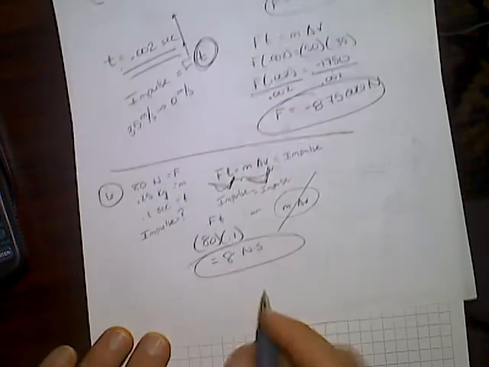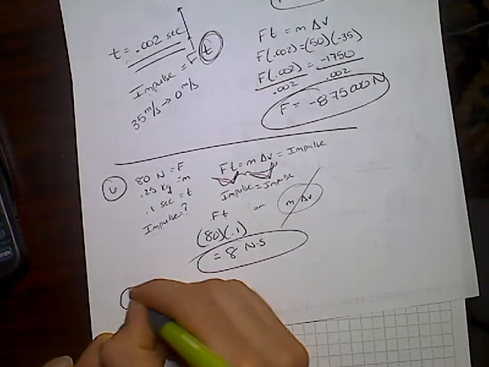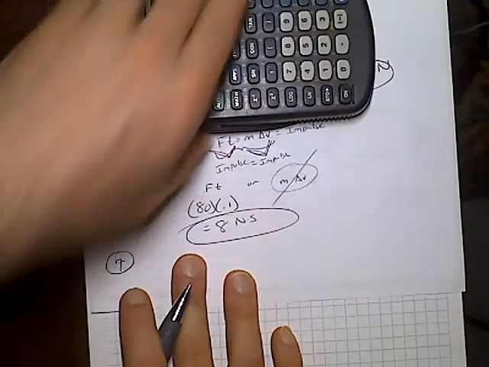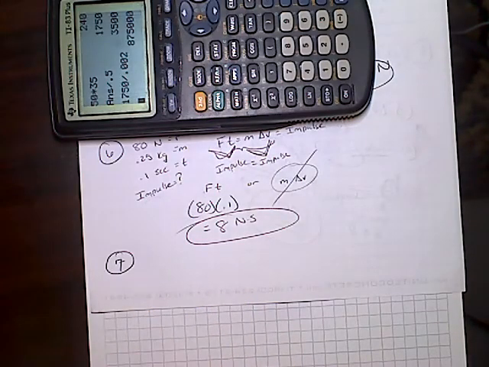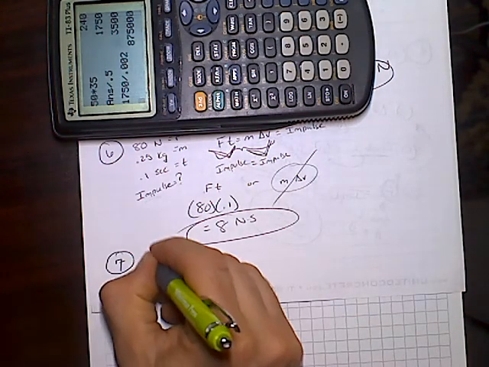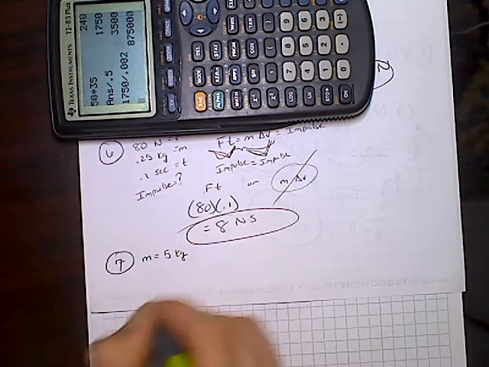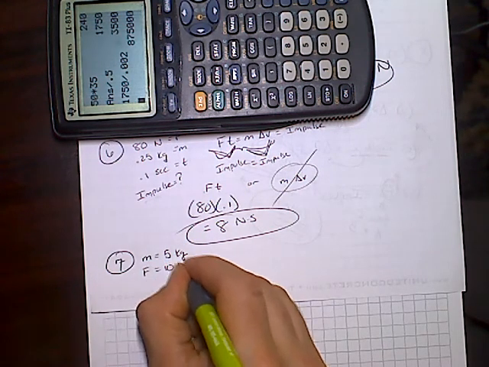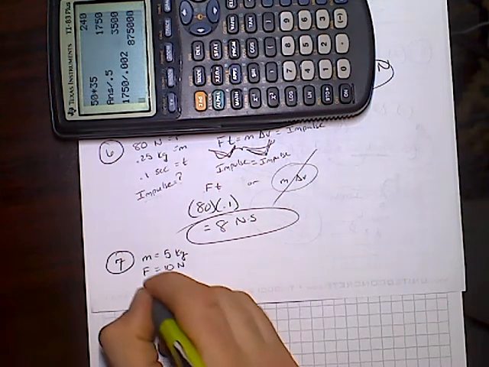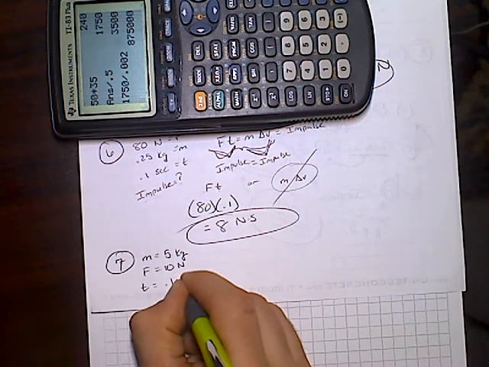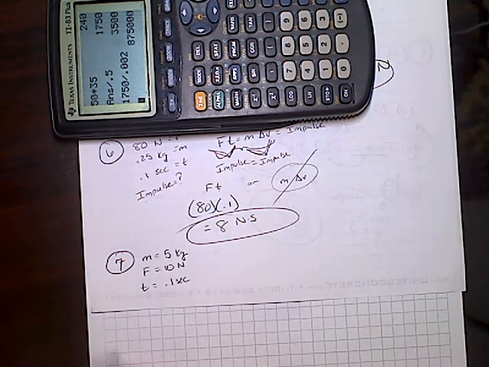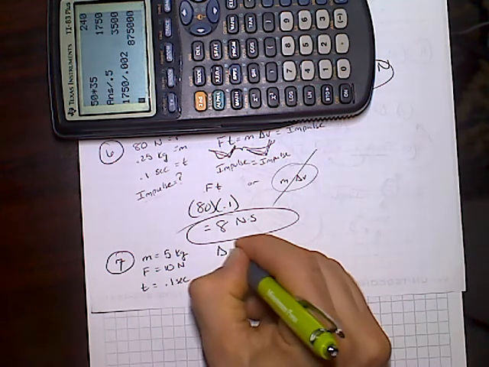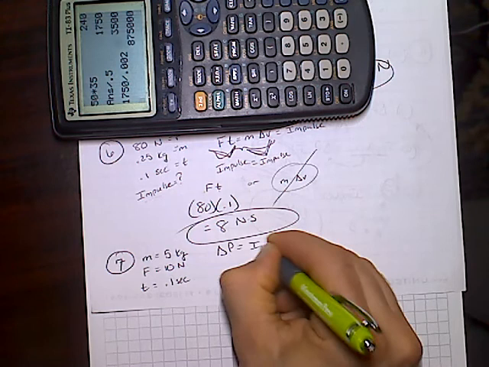And then last, but certainly not least, we have number 7. What number 7 is looking at is a 5 kilogram object, so mass of 5 kg, experiences a 10 newton force for a time of 0.1 seconds. What is the change in momentum? Guess what, guys? Change in momentum is impulse.